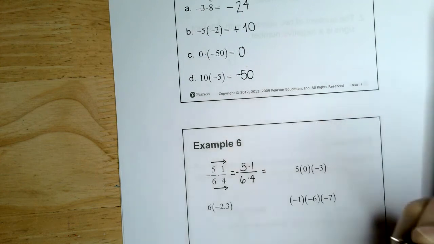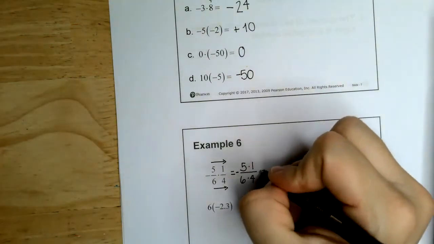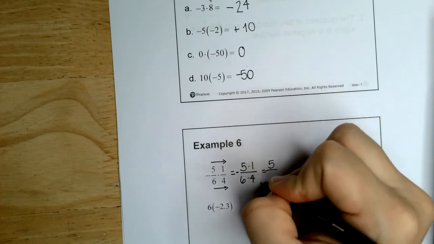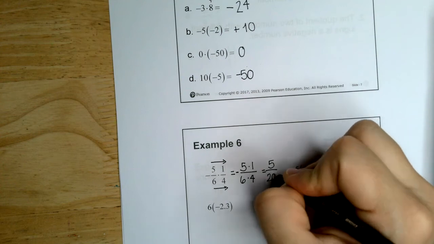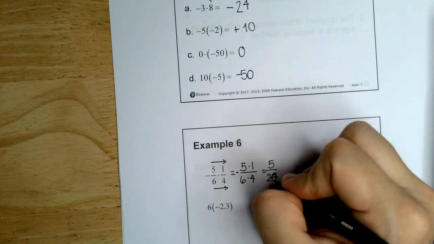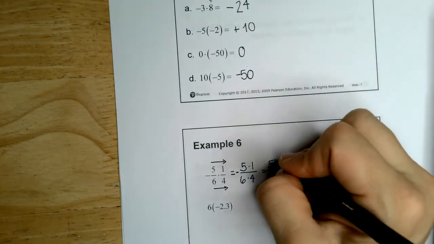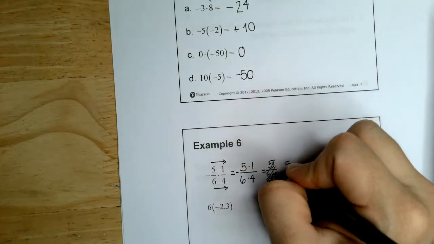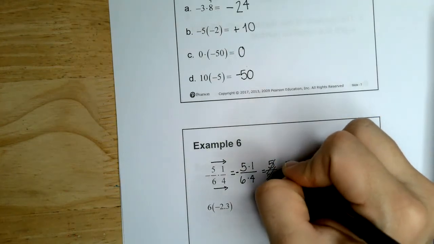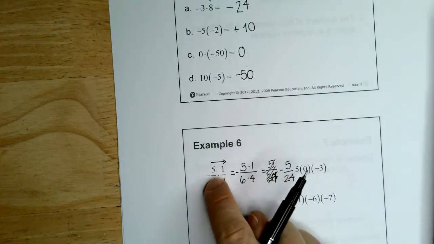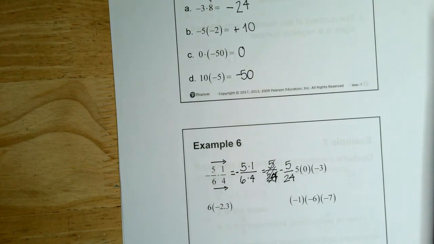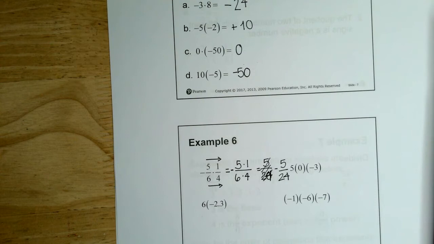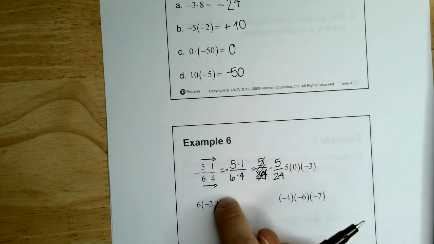And one is a negative, so we'll make it negative. 5 times 1 is 5. 6 times 4 is 24, sorry. And it's a negative because one of them was negative, one was positive, so they're different signs, so it's negative 5/24. All right, why don't you pause it again and see what you get for the next 3 examples.